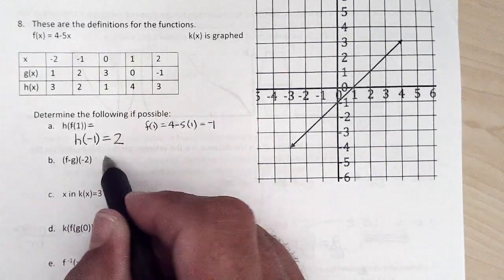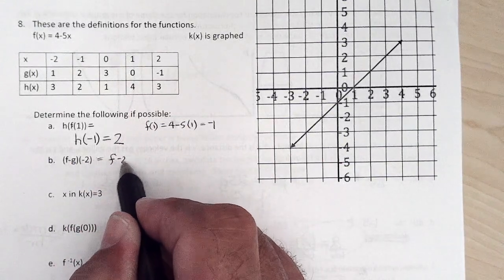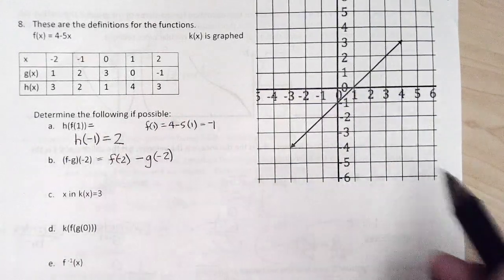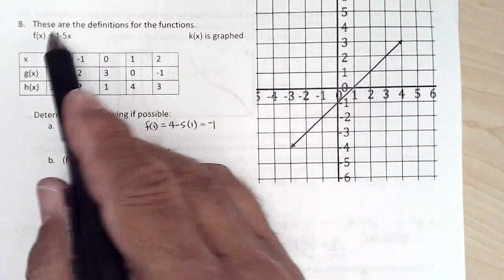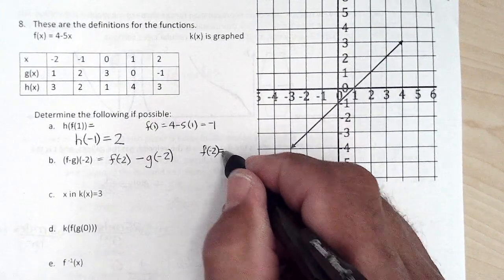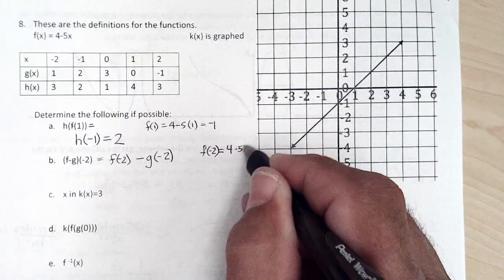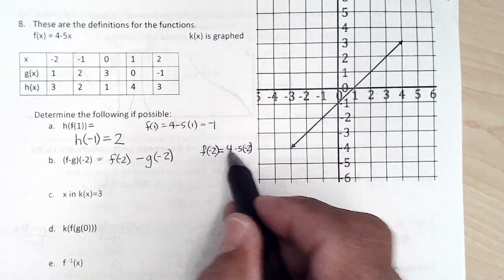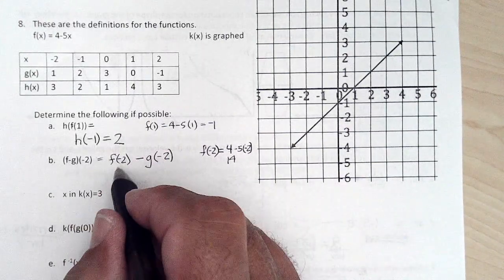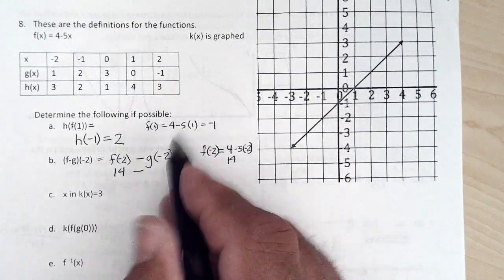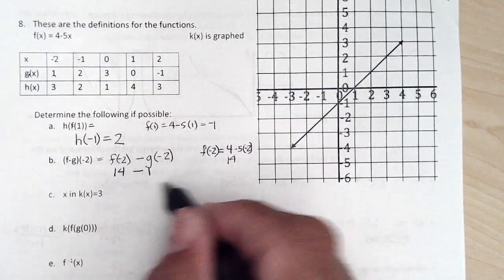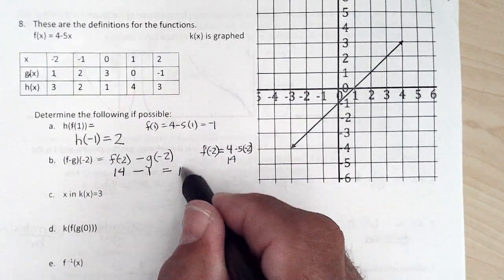This says subtract. This says f of minus 2 subtract g of minus 2. So if I put minus 2 into f, f of minus 2 would be 4 minus 5 times a negative 2. So that's 4 plus 10, 14. So I got 14 minus g. G of minus 2 is 1. So 14 minus 1 is 13.